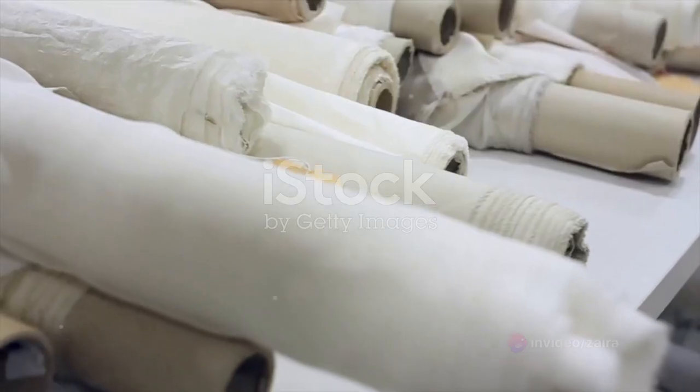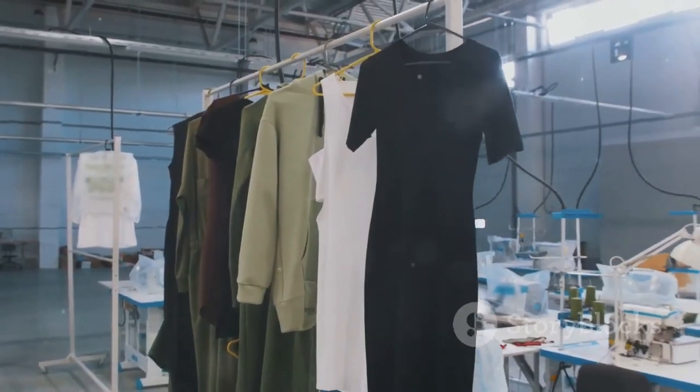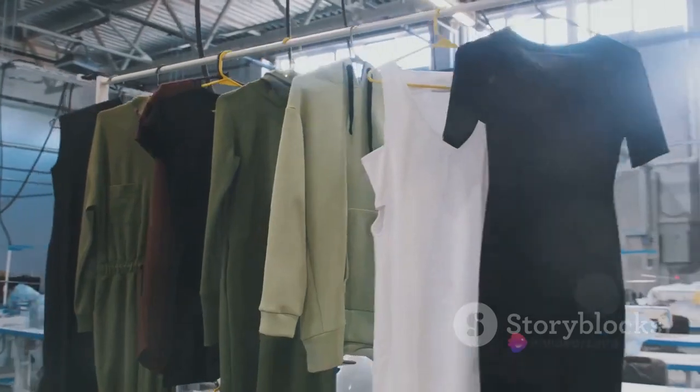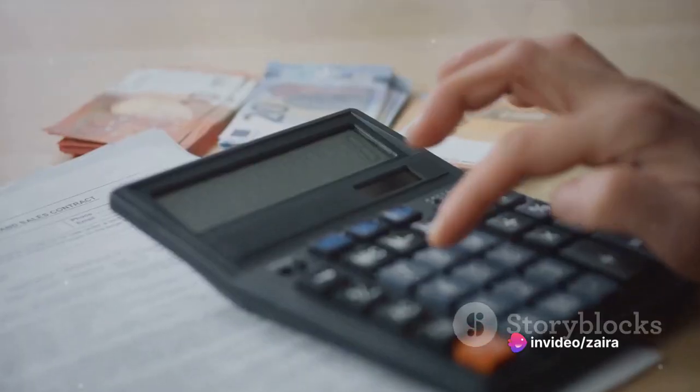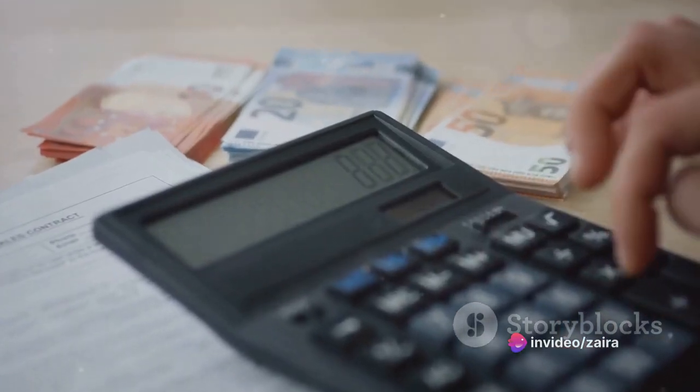Picture this. You're in a garment factory, the sound of sewing machines humming in the background. The fabric being fed into these machines is a direct material. It's a material that will become an integral part of the finished product, in this case, shirts. The cost of this fabric can be economically identified and traced back to each individual shirt produced.